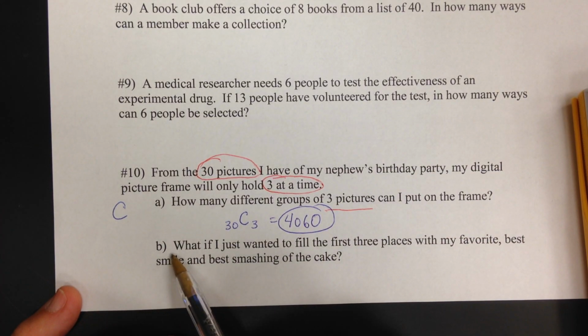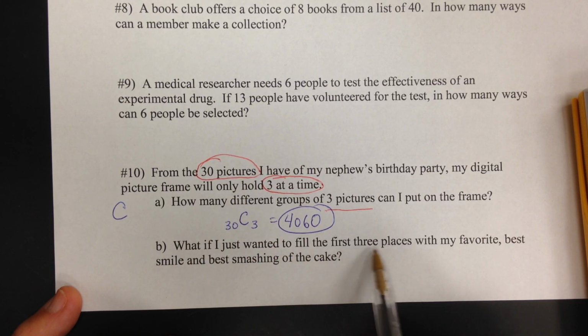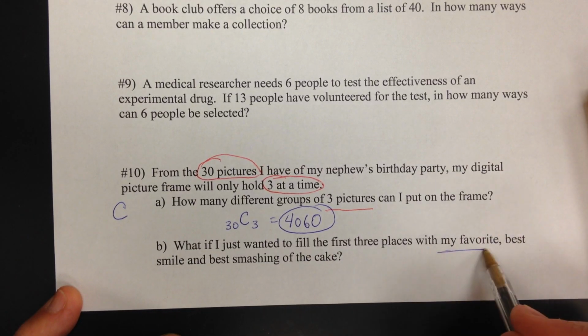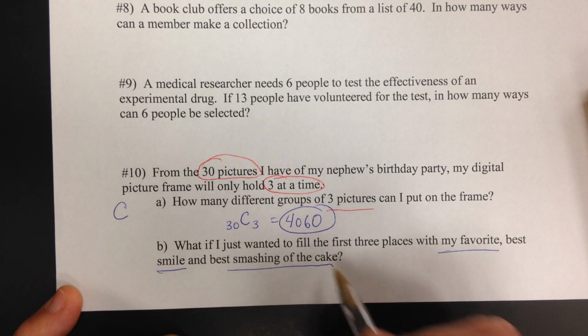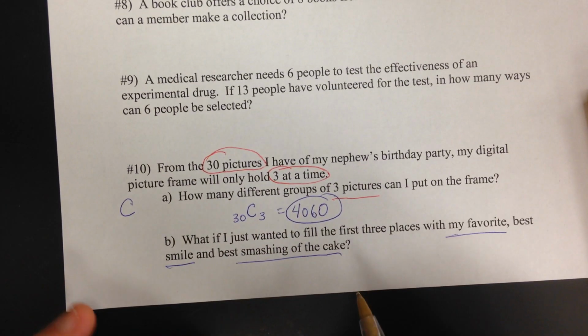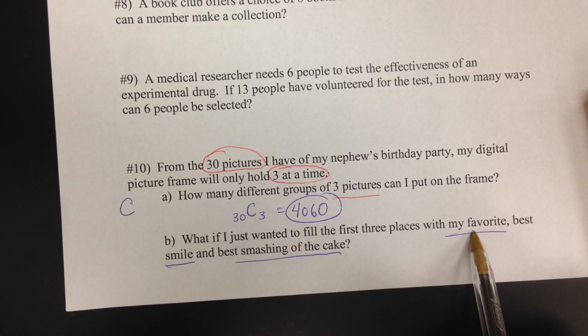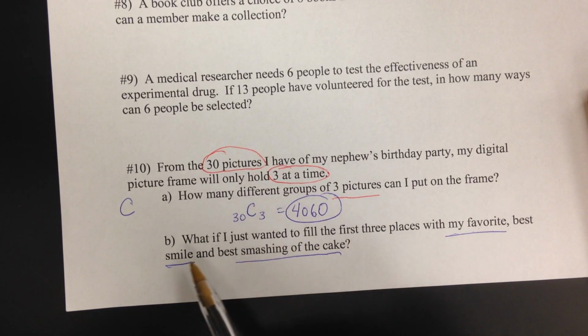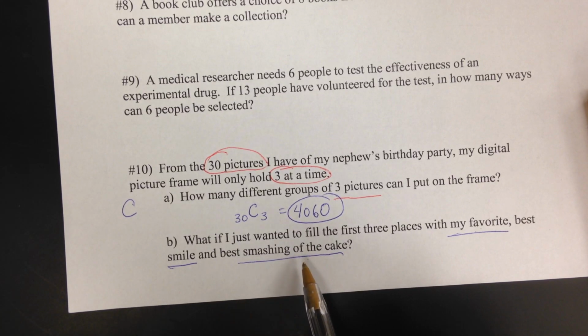Let's change it though, part B. Again, let's assume we have 30 pictures, we're going to choose 3, but now we want to fill the first 3 places with my favorite, with the best smile, and the best smashing of the cake. Now, each of these is different. My favorite picture is not the same as my best smile, and it's not the same as the cake smashing. So this time, order does matter.